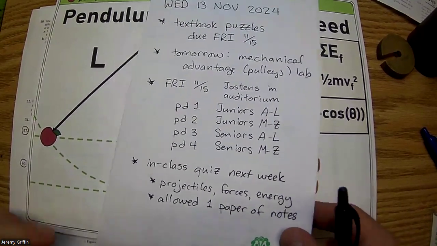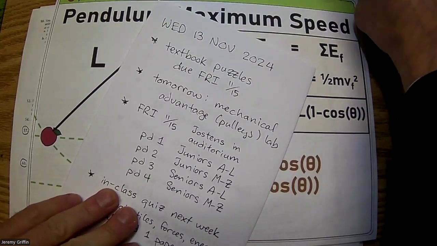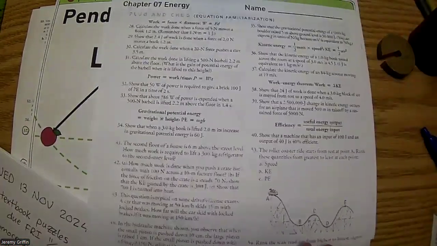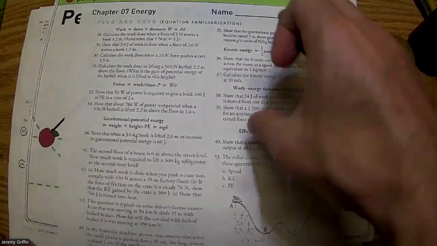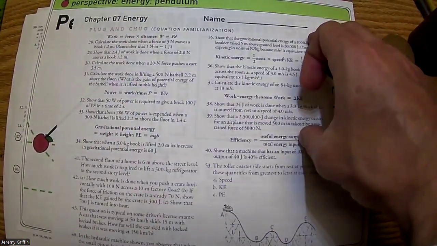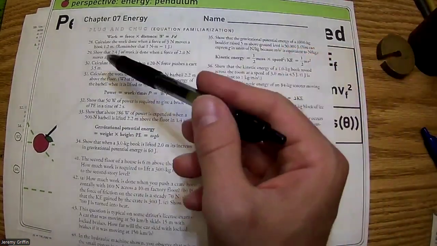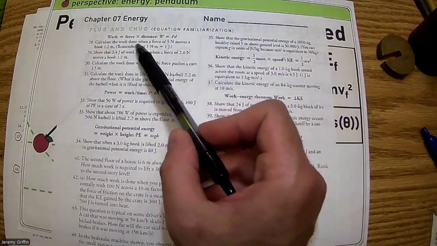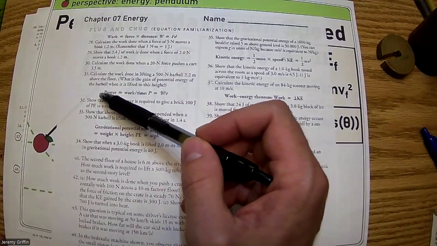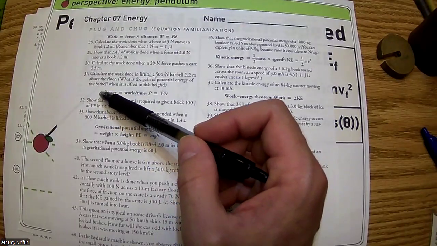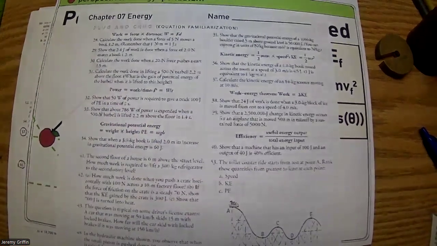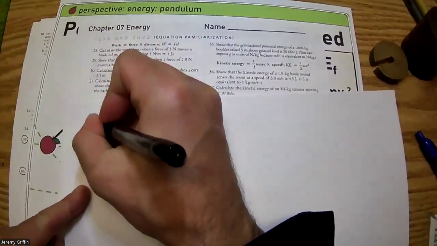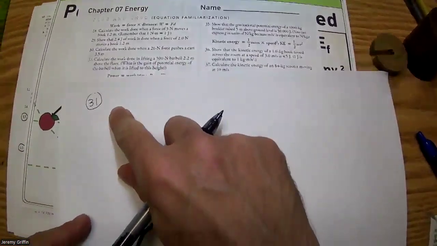All right, so let's solve some of these puzzles then. Got chapter 7, energy. All right, so it looks like this first section here is just some warm-up puzzles. Let's pick a few off. How about plug and chug, work as force and distance? Let's do how about number 31. Number 31. Right, you guys got the paper out? Because if you're just following in class with me here, then you probably have these done by the end of class.